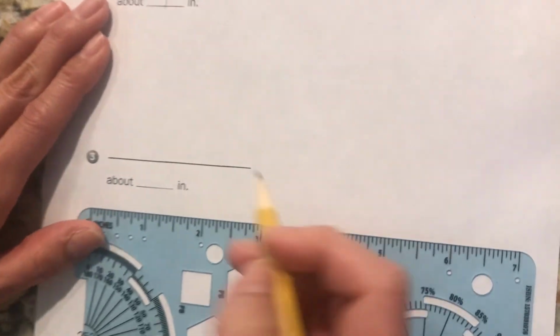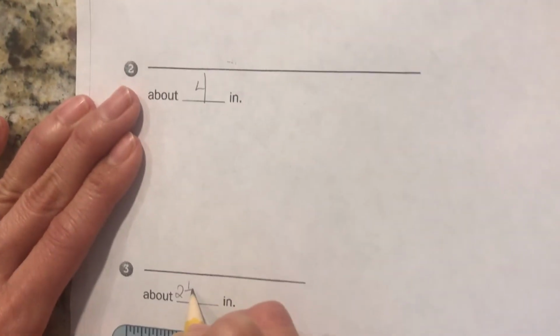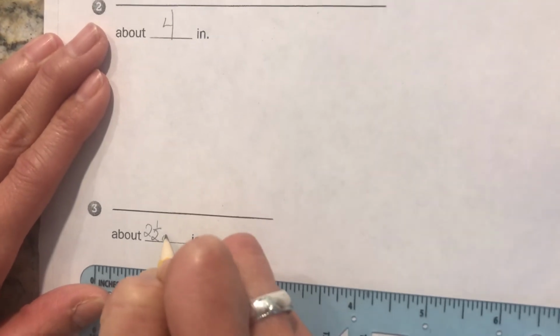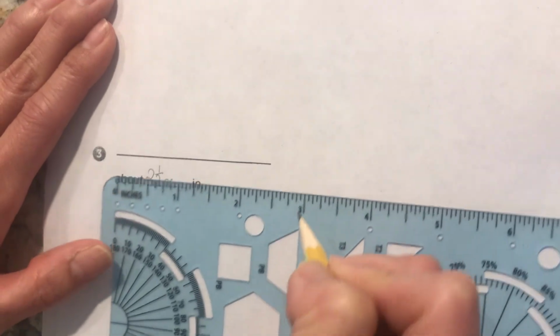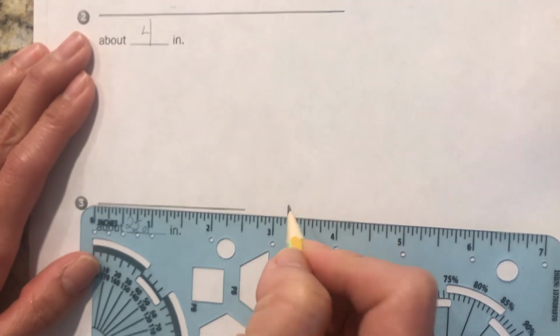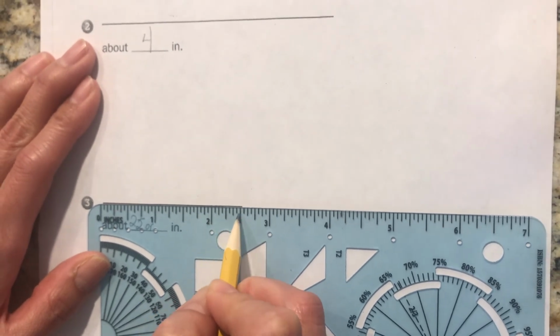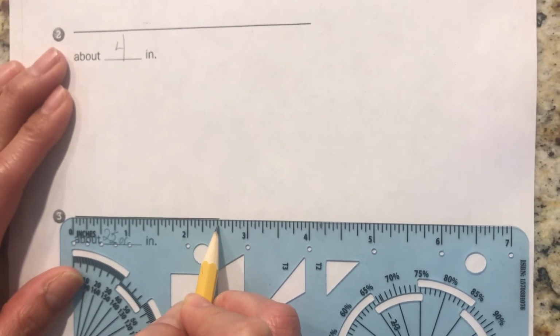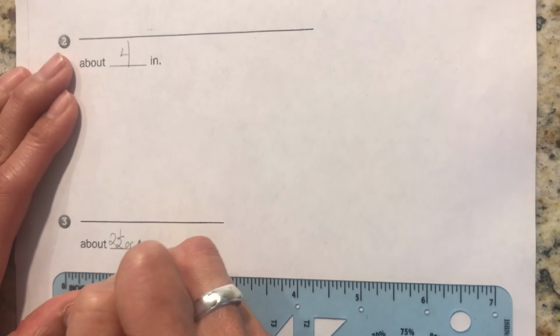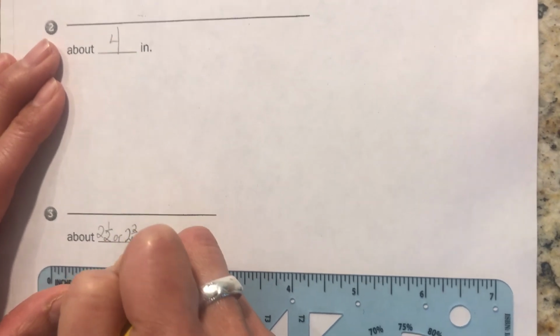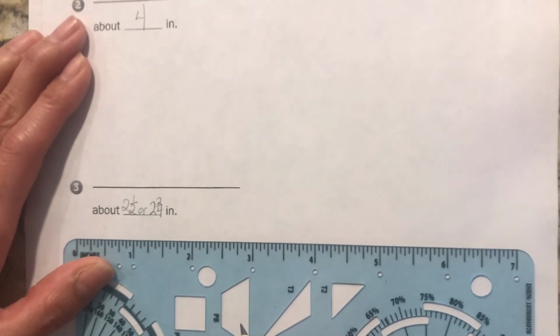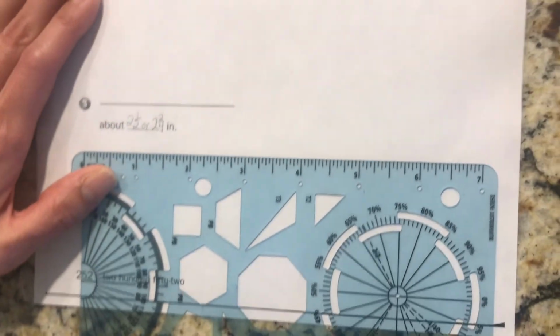So you could answer 2 1/2. It's the same thing as 2 2/4.